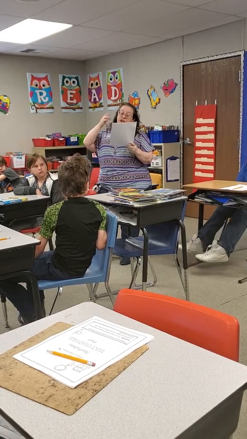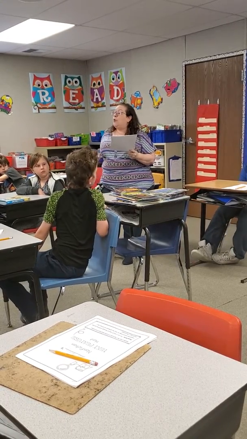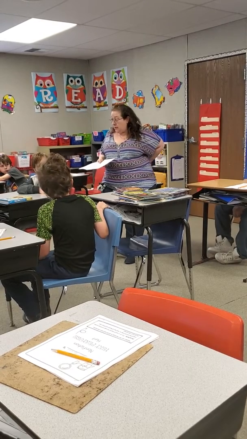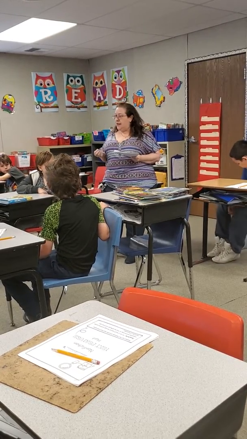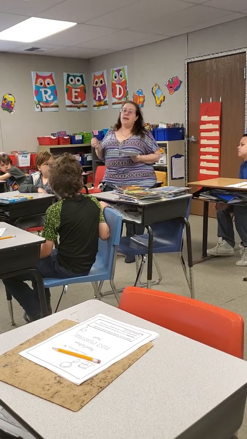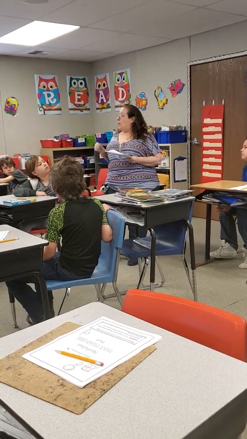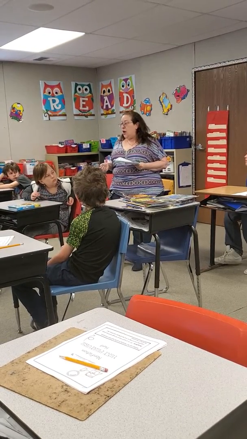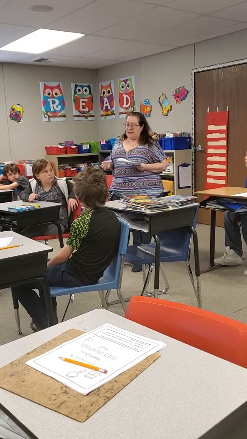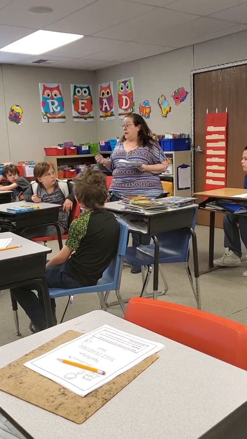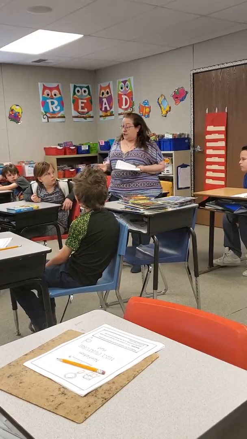It says readers use text features to locate important information. Remember, finding that important information and being able to understand, read, analyze, and discuss that text feature will help you better comprehend your nonfiction text, your nonfiction passage, source, or another word would be informational.